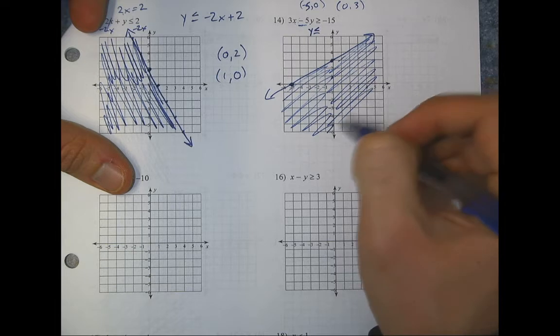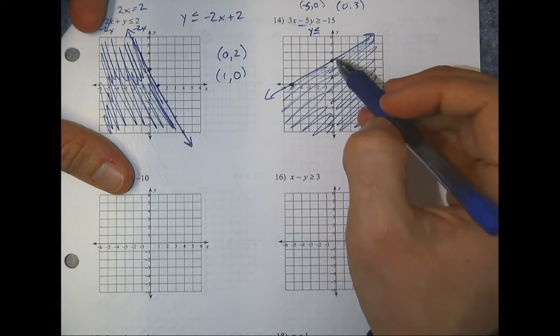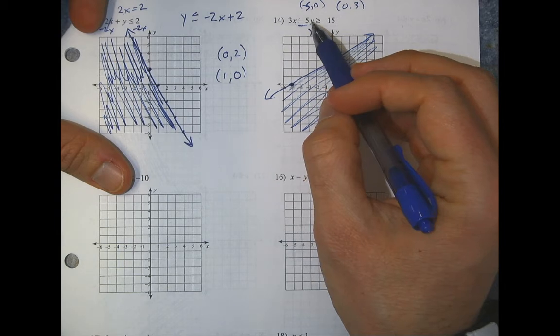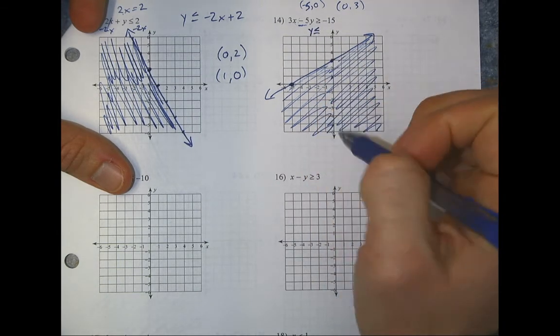So this is where it could get a little tricky. If you're trying to use the intercept method to plot your points in your line, you're going to have to look at the coefficient of y. If it's negative, you're going to have to flip your sign the other way when you're thinking about your shading.